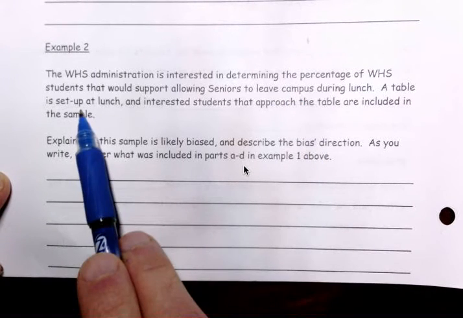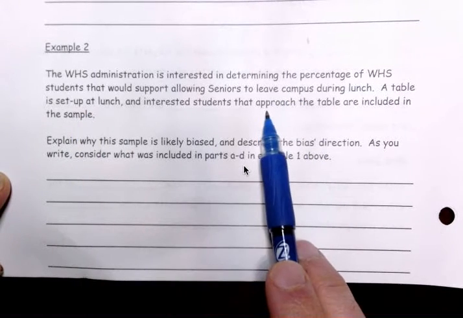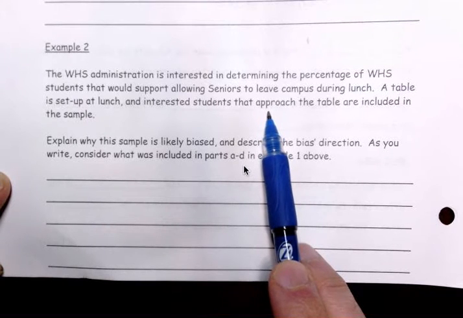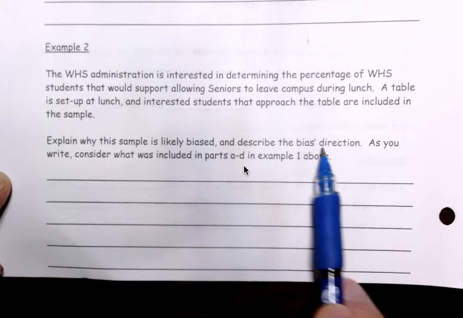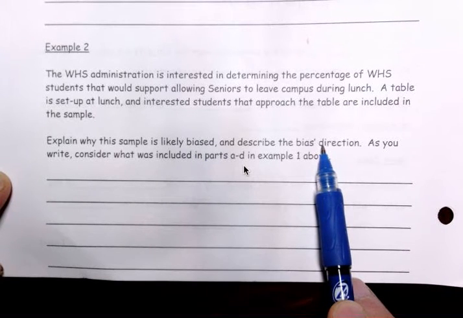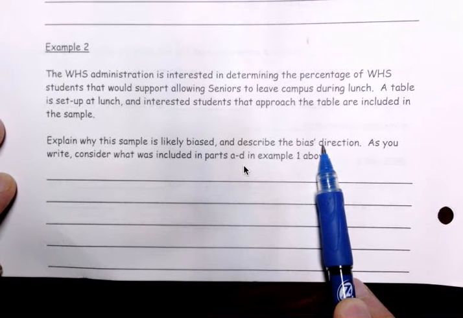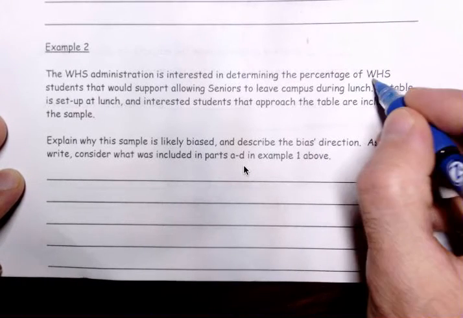A table is set up at lunch. Interested students that approach the table are included in the sample. So explain why this sample is biased. Describe the direction of the bias. So we want to include the pieces that we included in example 1. So the population of interest, we are looking at WHS students.